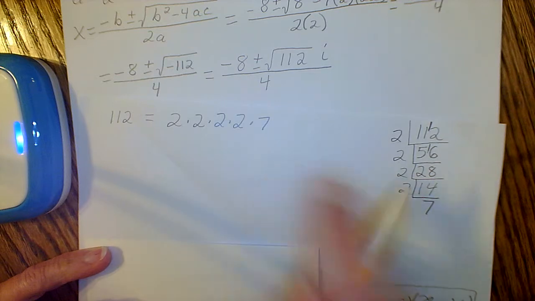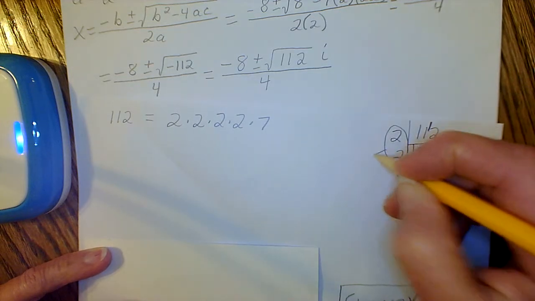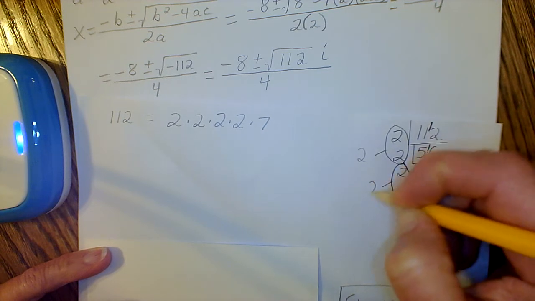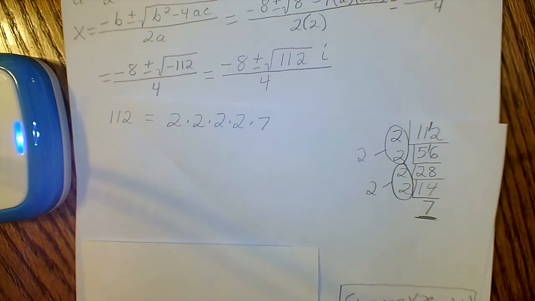So from here, since we were working with square root, we're going to circle groups of 2. Here's a group of 2, 2 2s. Here's a group of 2. Now, it doesn't always have to be the number 2, just these 2 examples happen to have 2. And here, I'm going to underline what's left over.